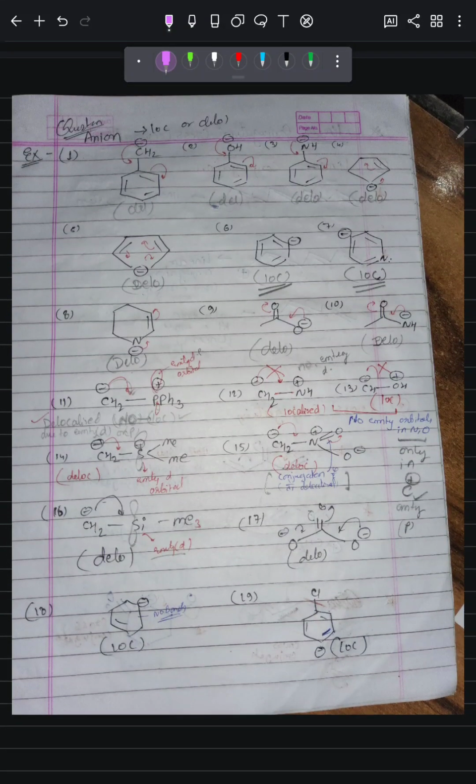So here are some examples of anions, negatively charged species. We need to know whether this is localized or delocalized. Here the electron density, this negative charge, can go from here to here and here to here, so this is a delocalized electron. It is also delocalized, and this is also delocalized. This one is localized because a double bond is present, so it cannot move, so it is a localized anion.